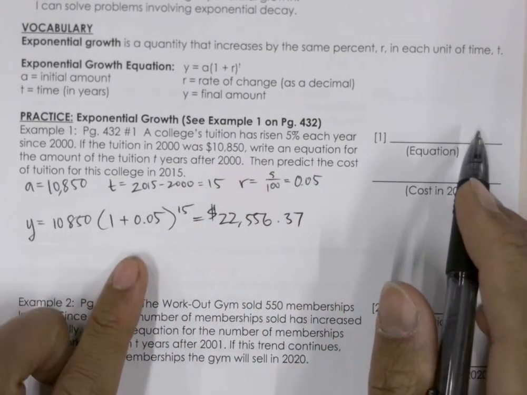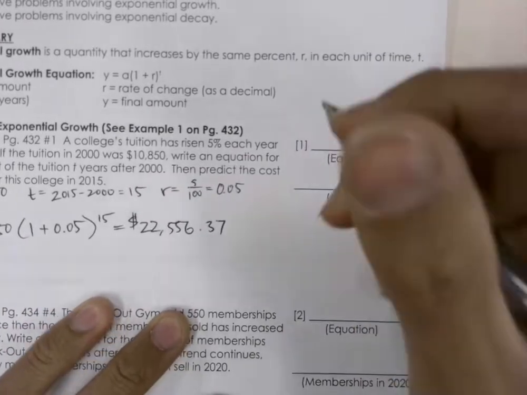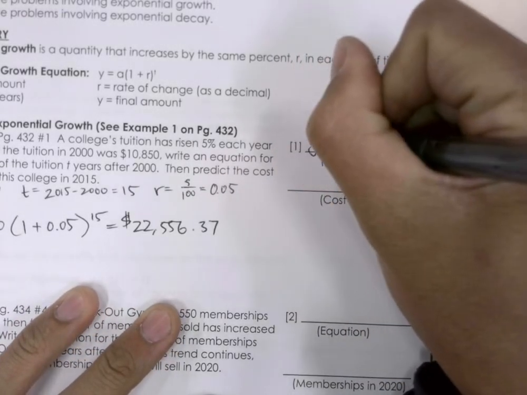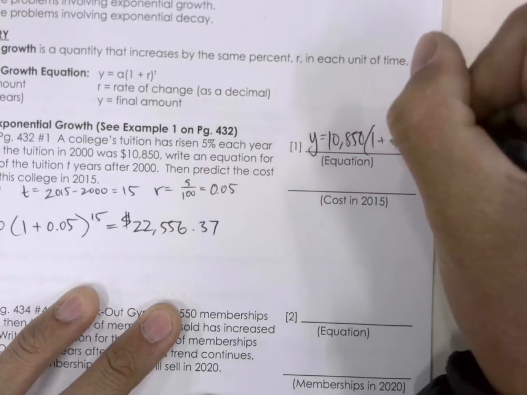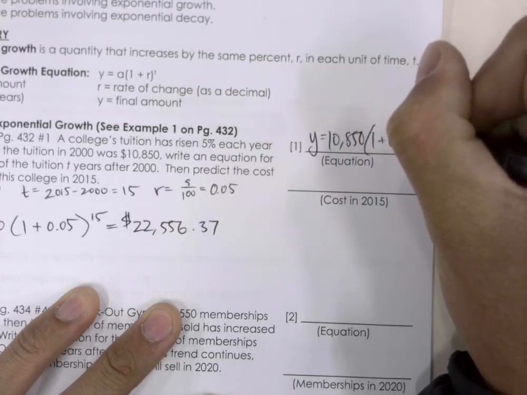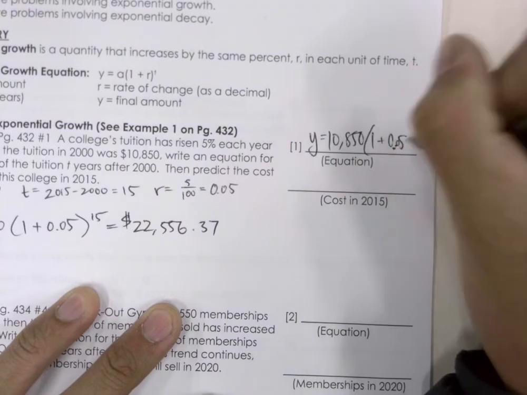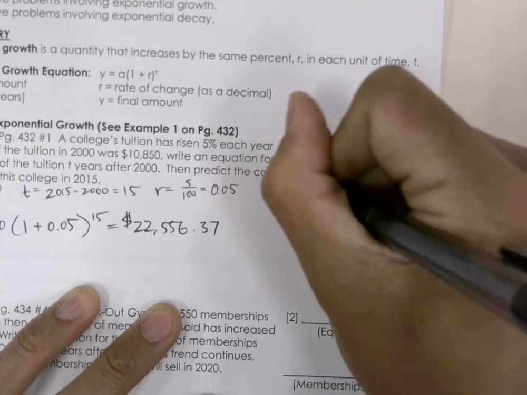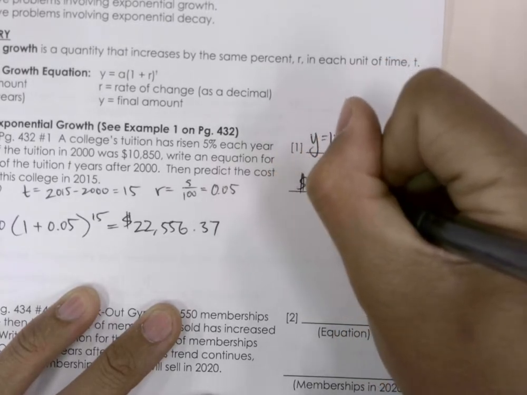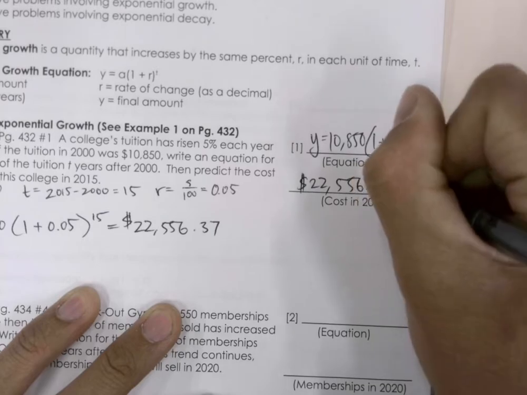And our equation is going to go up on line number 1. So we're going to have y equal to 10,850 times 1 plus 0.05 to the power of 15. And then our cost is $22,556.37.